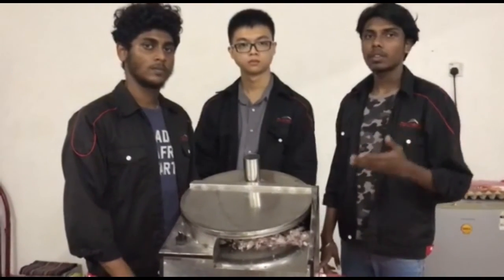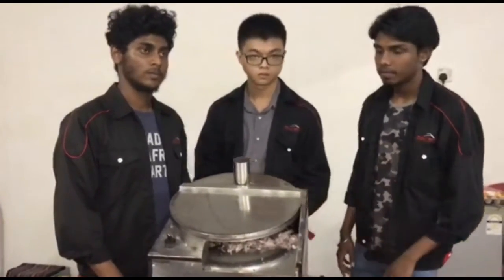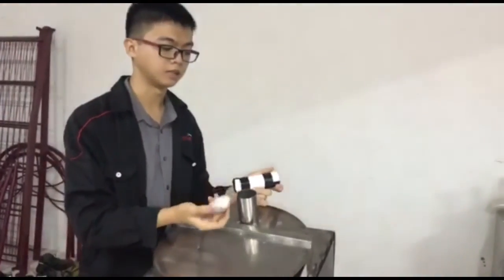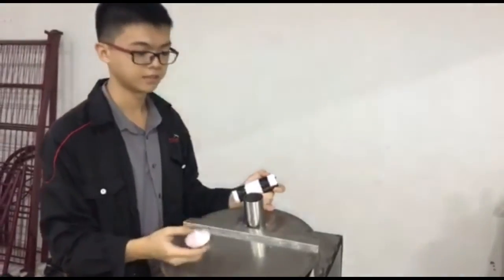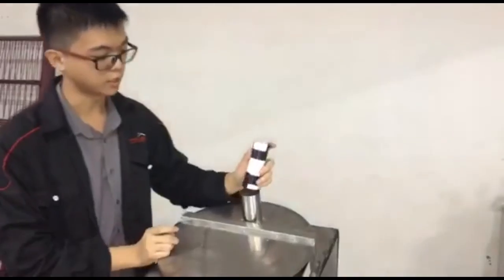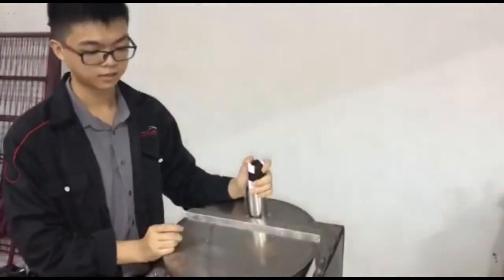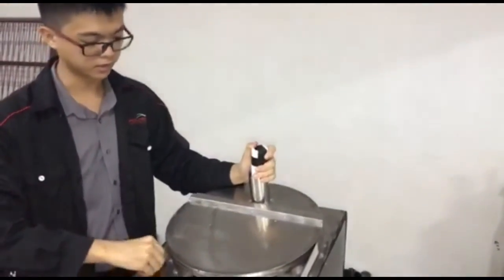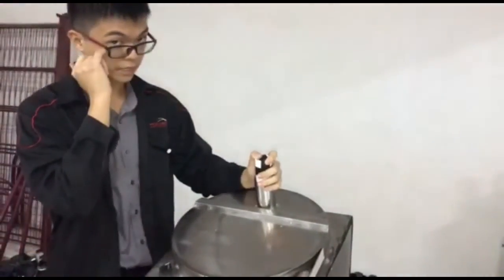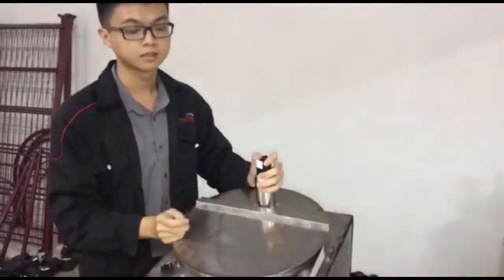So now we are going to show how this machine is going to work. Yuven will demonstrate how this machine will work. First, I want to show you how the cutting machine works generally. Okay, first put the onion into the open inlet and then start the button. Then use the tool to push the onion, let it slide.